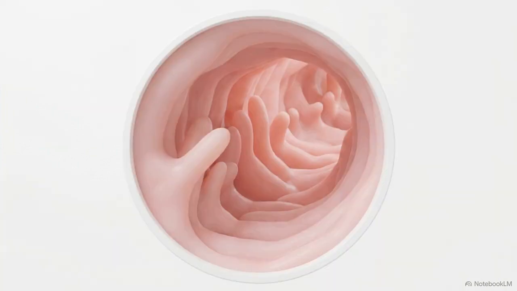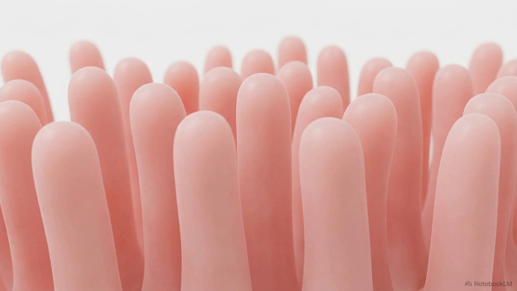But an autopsy or endoscopy reveals a medical paradox. The intestinal epithelium is completely intact. There are no ulcers, there is zero structural damage, there is no inflammation.